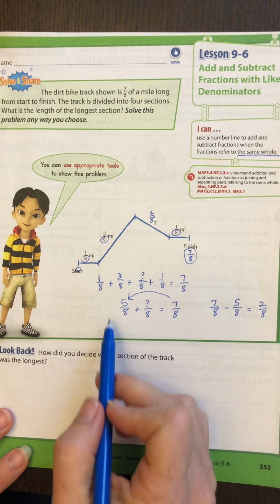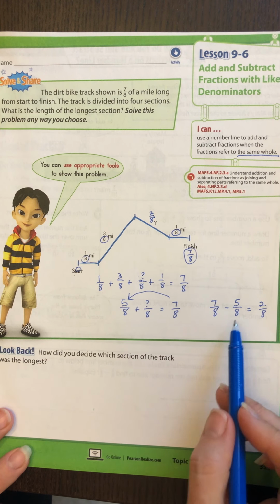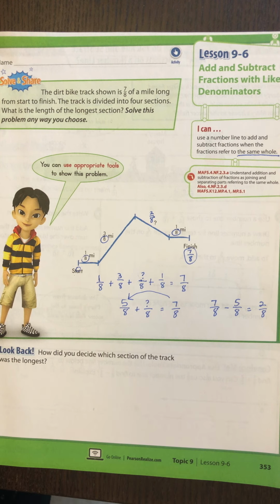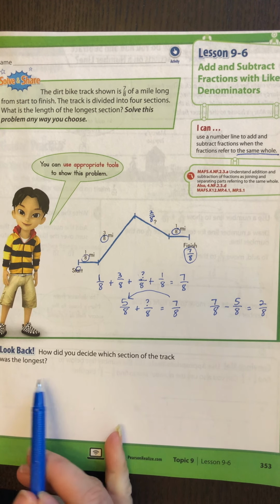All right, so we added and we subtracted. So these are multi-step problems. You may have to do both addition and subtraction for each problem to solve. Just use what you've learned over the last few days. How did you decide which section of the track was the longest?